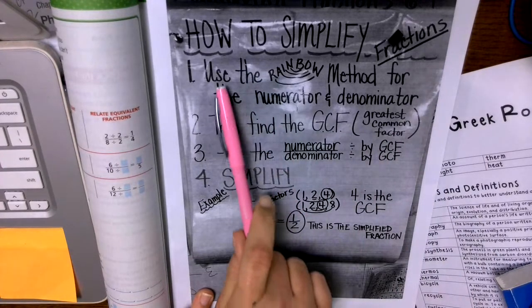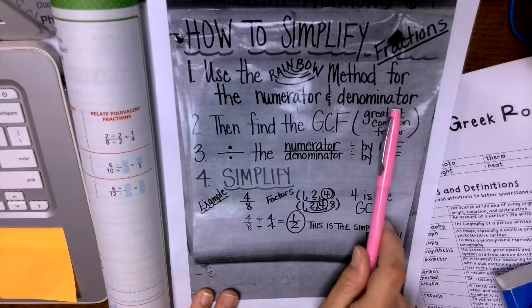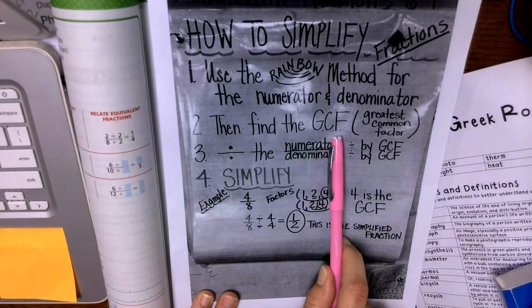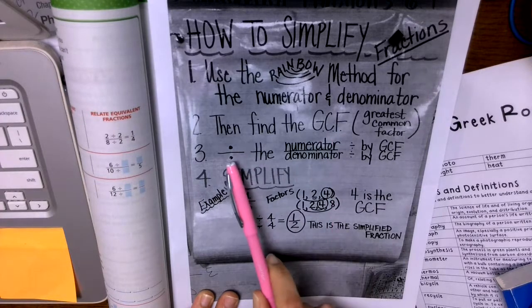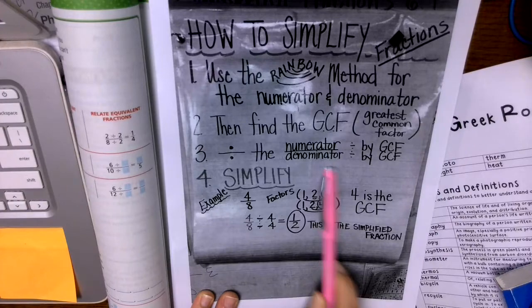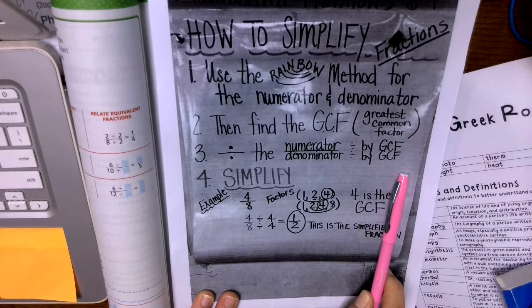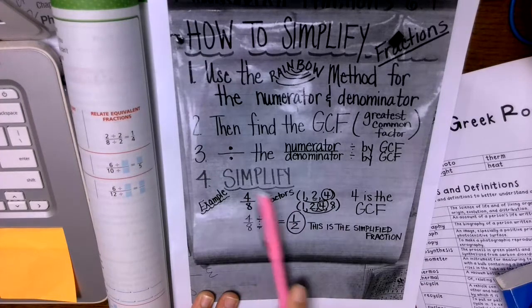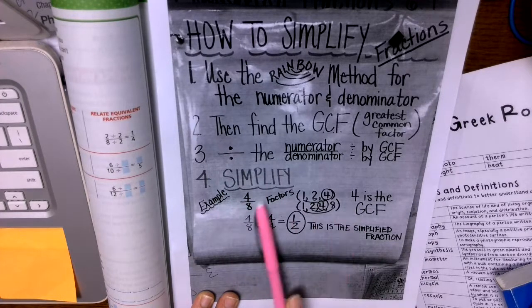Number 1, use the rainbow method for the numerator and the denominator. Step 2, then find the greatest common factor. Then, once you get your greatest common factor, divide the numerator and the denominator by it, and that will be the same number. And then you're going to simplify. Basically, once you divide, then you'll get your simplest form.